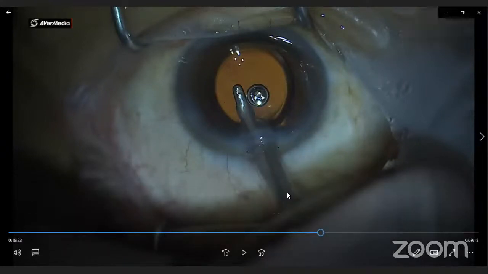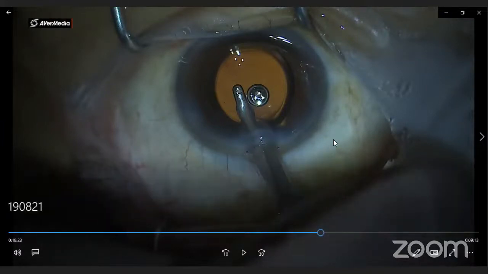So actually nothing to share about this. It's just about the divide and conquer technique that I was used to last time, but I plan to change to the chop technique. I hope I can. So itulah.